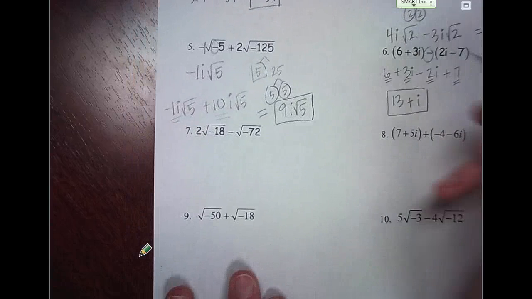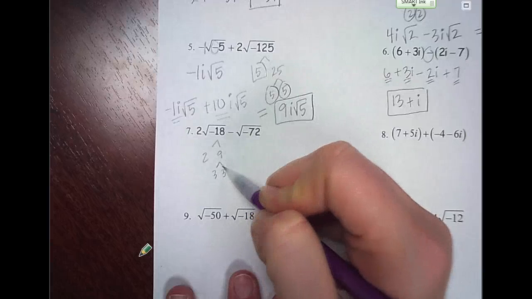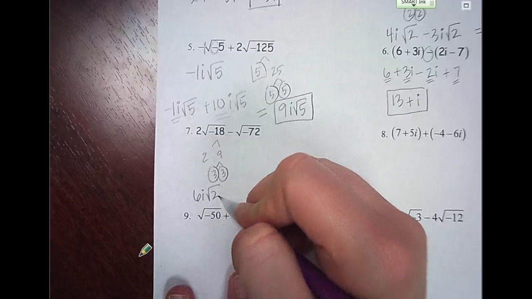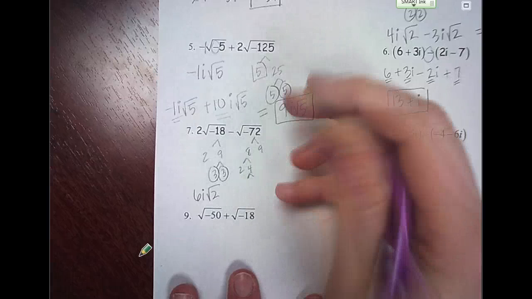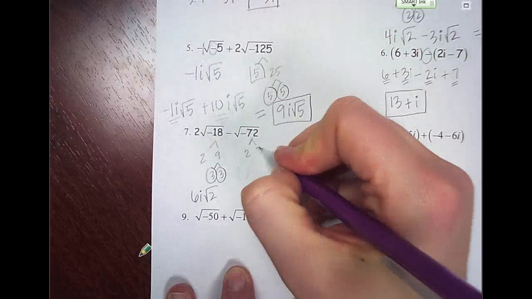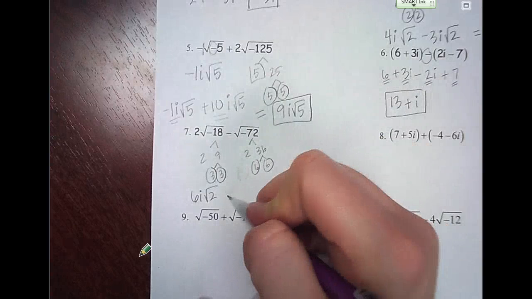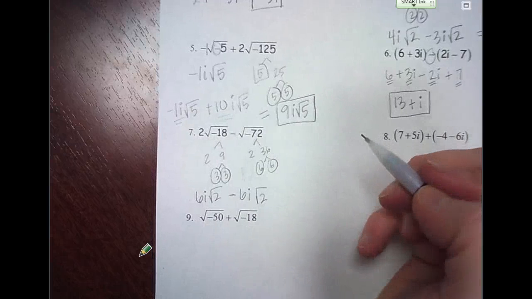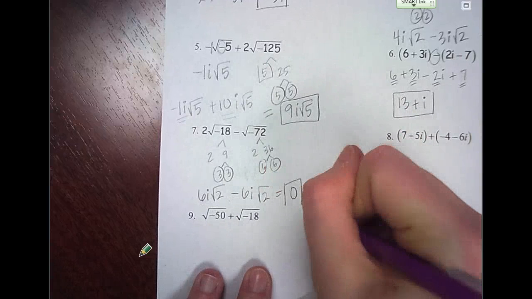Number 7. So let's simplify 18, 2 and 9, 3 and 3. So I pull out a 3, multiply it with the 2, so 6i square root 2. And then let's simplify this 72. Oh, I'm going to actually use 2 and 36. So 6 and 6. So I pull out a 6. It's a negative on the outside, so it's going to be a negative 6i square root 2. So we have 6i minus 6i is just 0. So my answer there is just 0.